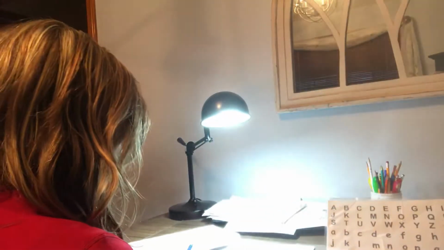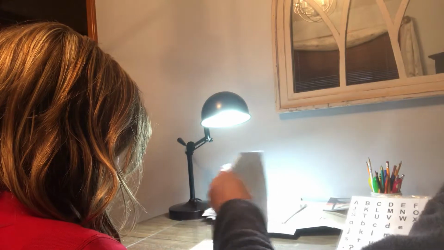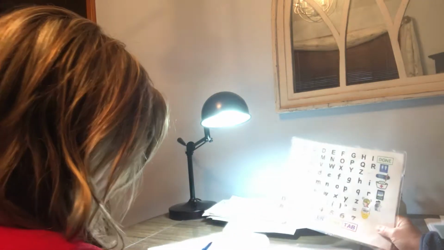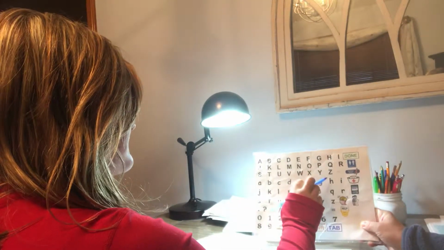Okay, so you already did the short answer on the back the other day, so that's done. So you just have to do multiple choice. So you'll circle them and then we'll bubble them in later. Okay?